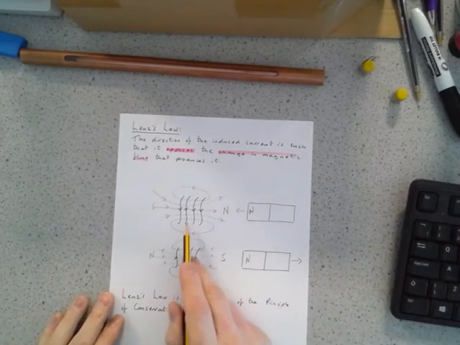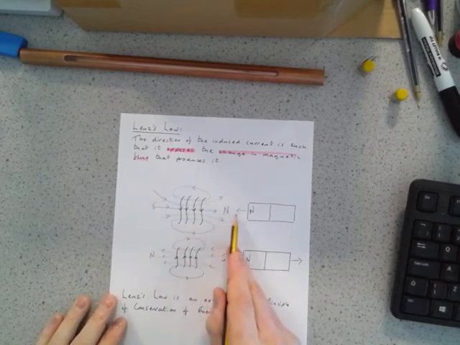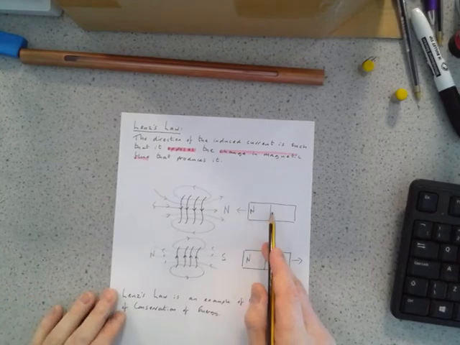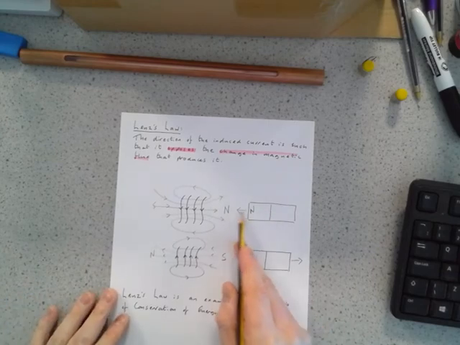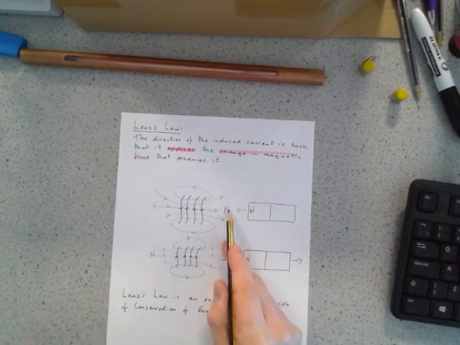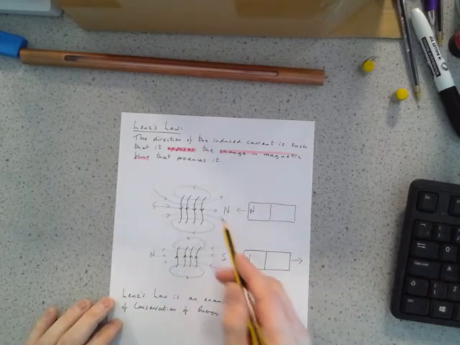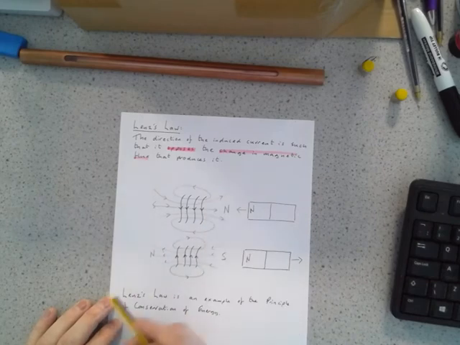Now, if the current flows to oppose that motion, then you actually have to do some work. You have to push the magnet against the induced field into the coil. Therefore, the work that you do appears as electrical energy of the current, and the principle of conservation of energy is satisfied.